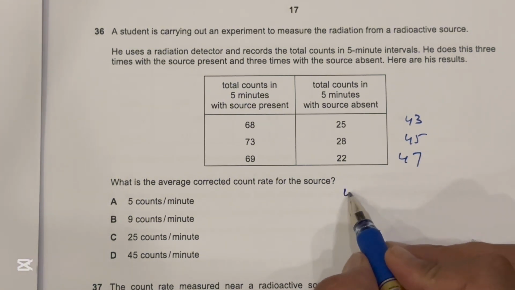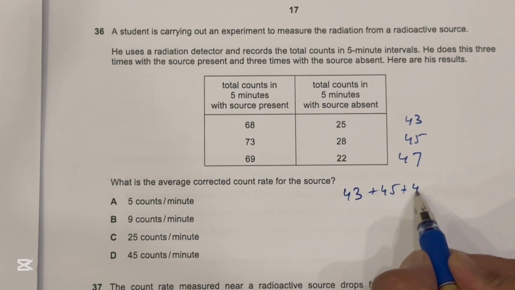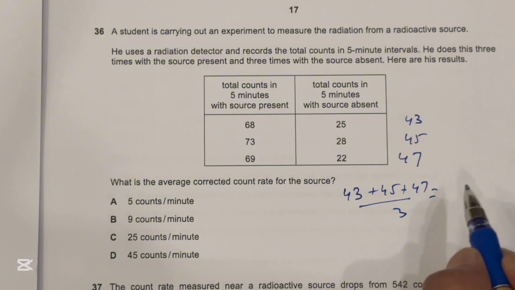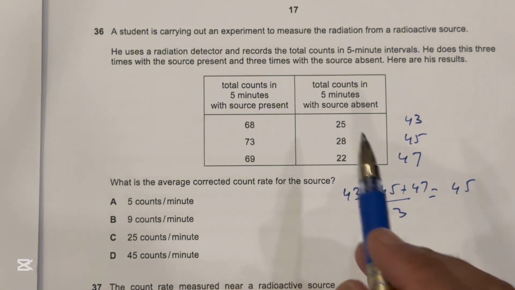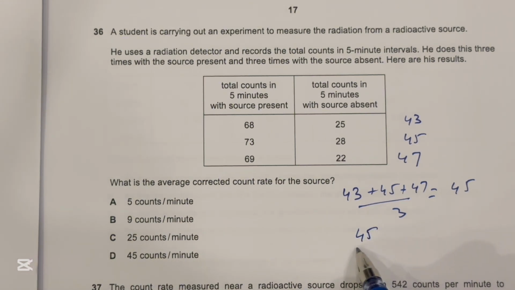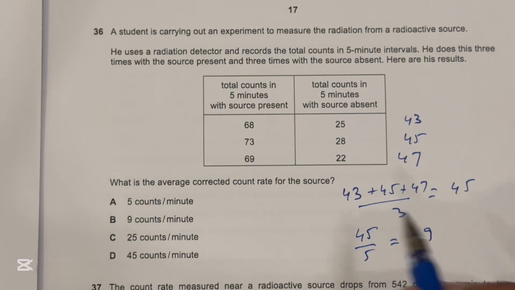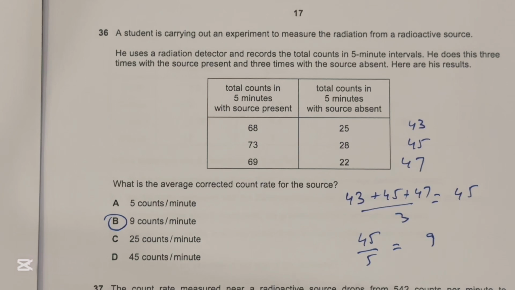Now take the average of these 3 values. 43 plus 45 plus 47 divided by 3 gives 45. But these values are given for 5 minutes, and in the answer you have to give per minute. So 45 divided by 5 gives 9 counts per minute. Option B is correct. You carefully need to divide.